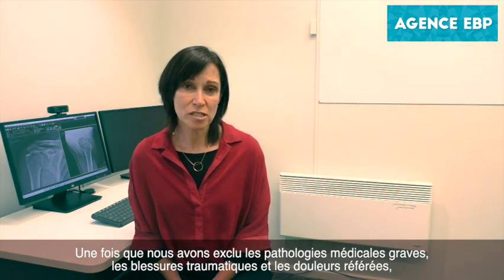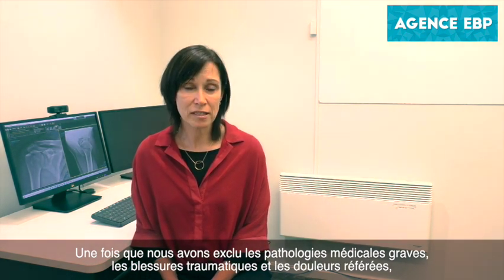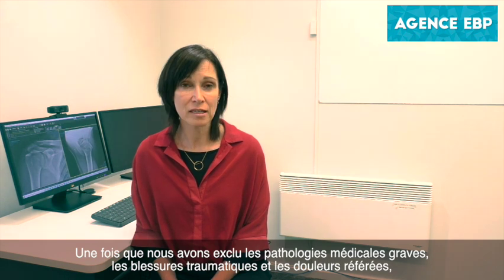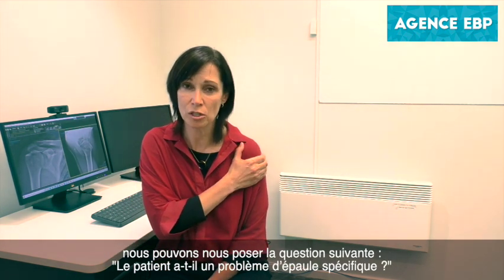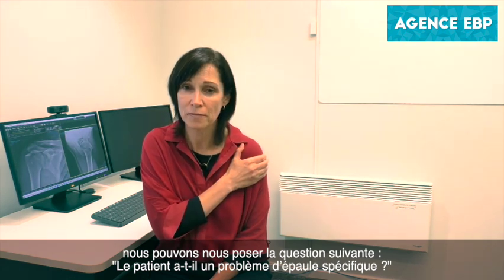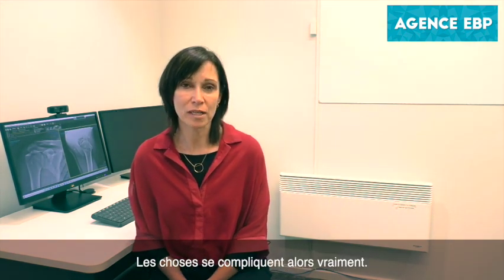Now, once we've excluded serious medical conditions, traumatic injuries, and referred pain, we can then start to look at, does the patient have a specific local shoulder problem? And this is where it's got really complicated.